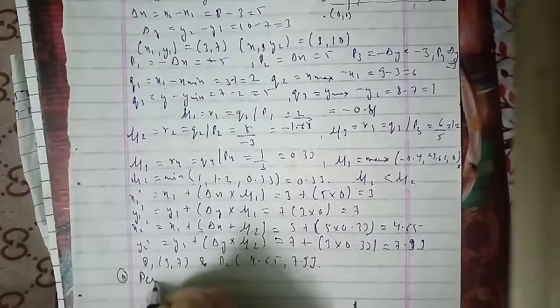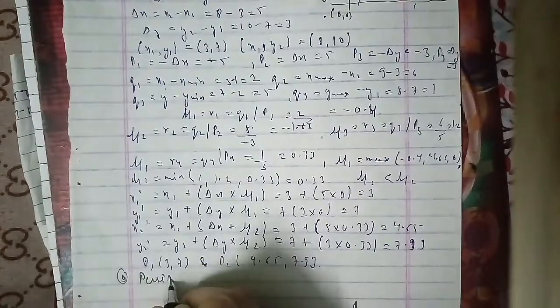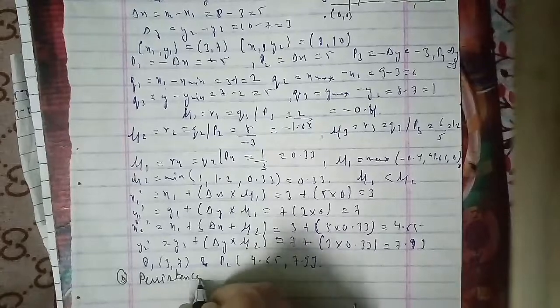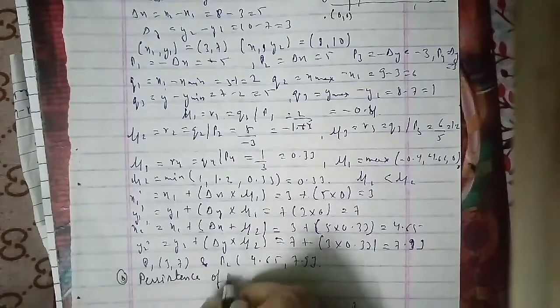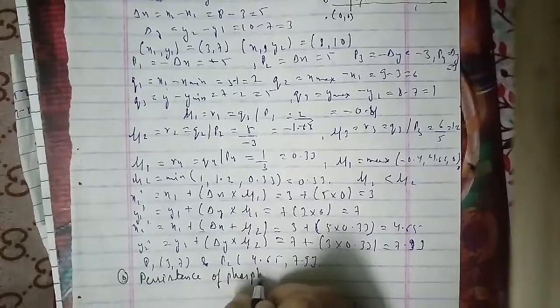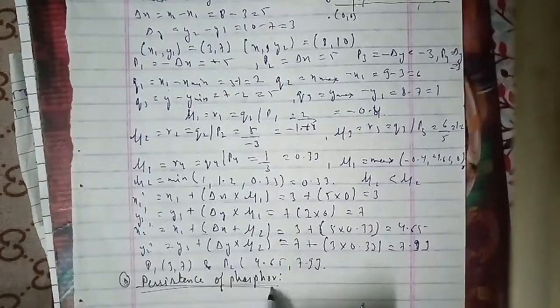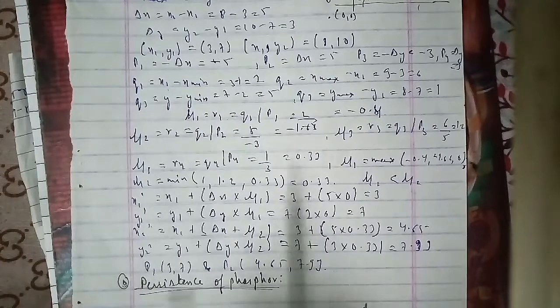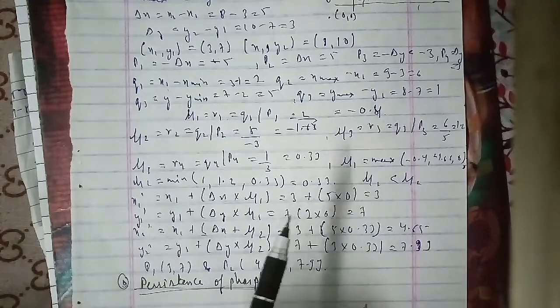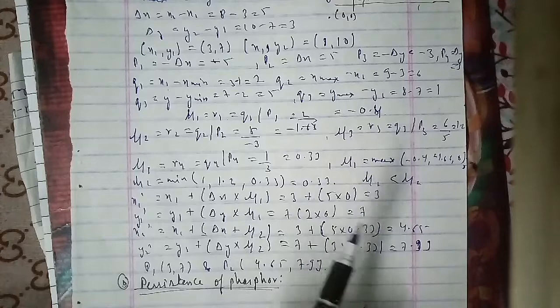Lower persistence phosphors require higher refresh rates to maintain a picture on the screen without flicker. A phosphor with low persistence is useful for animation, and a high persistence phosphor is useful for displaying highly complex static pictures as well.